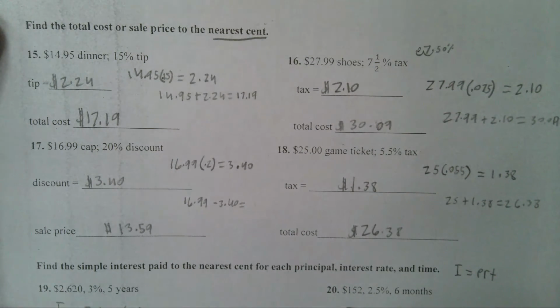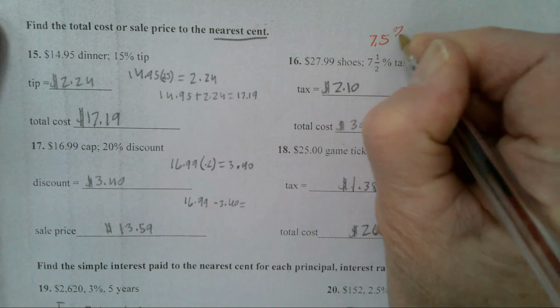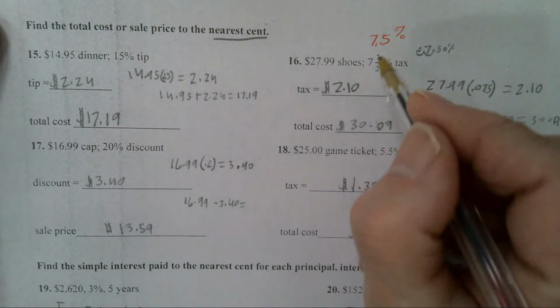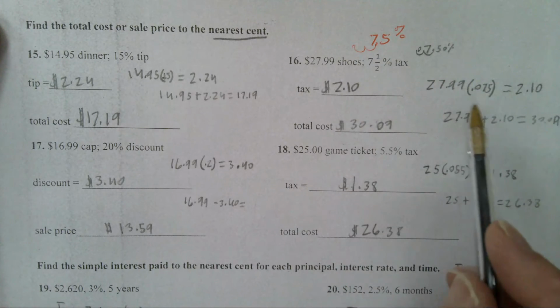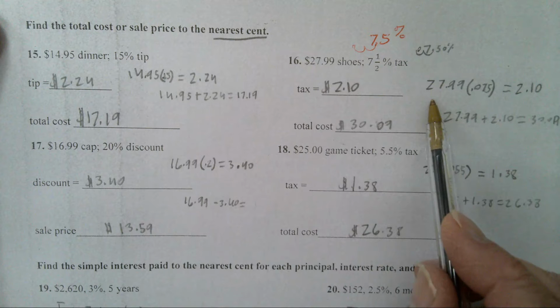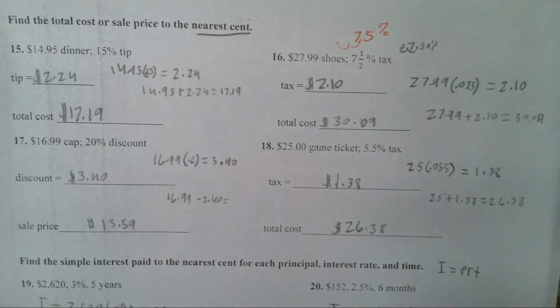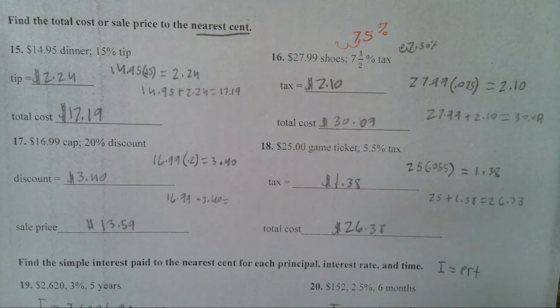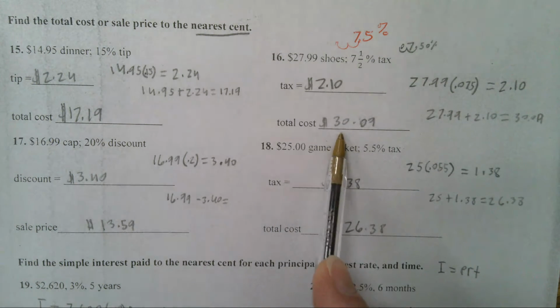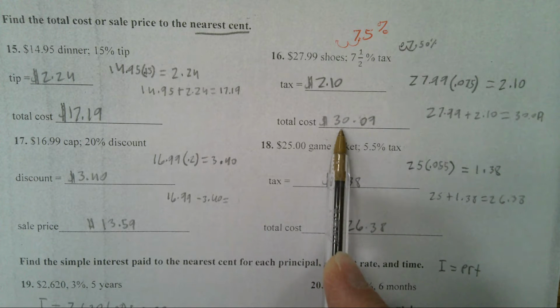Any questions? Number 16, tax is added to your cost. So 7.5% is the same thing as 7.5%, and you move it 2 places to the left. So you have 0.075 times $27.99. Your tax on the shoes is $2.10. Then you add that to the cost of the shoes, which is $27.99, and your final answer is $30.09. Are there any questions?